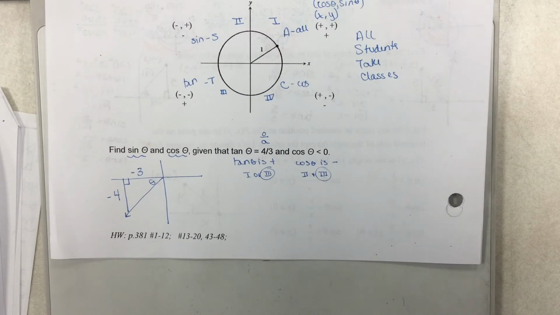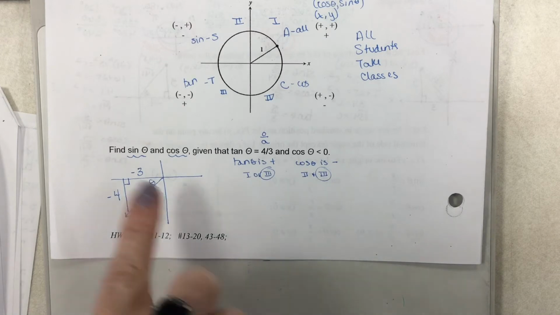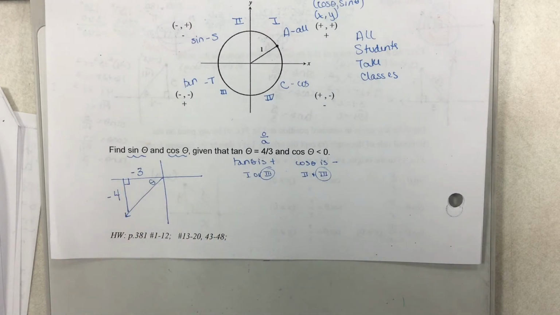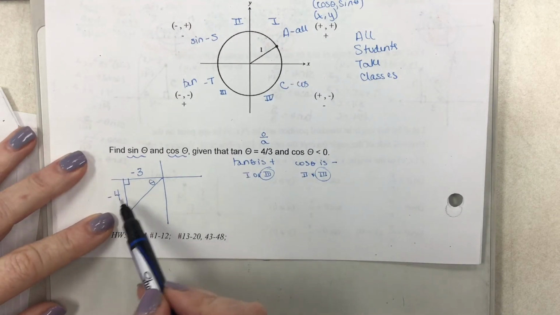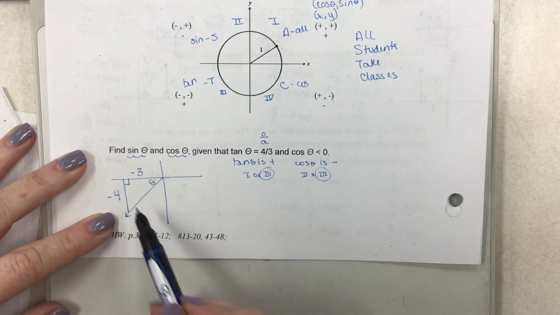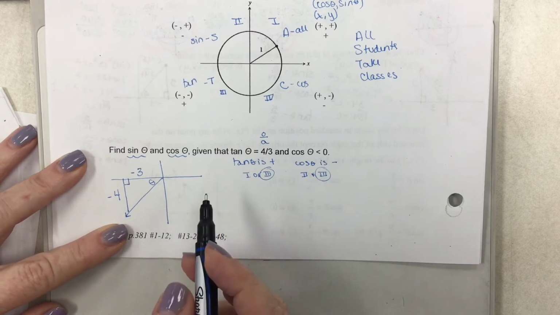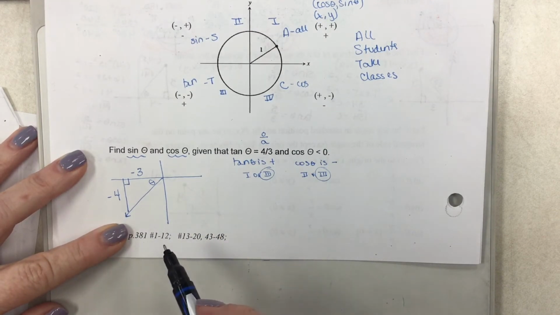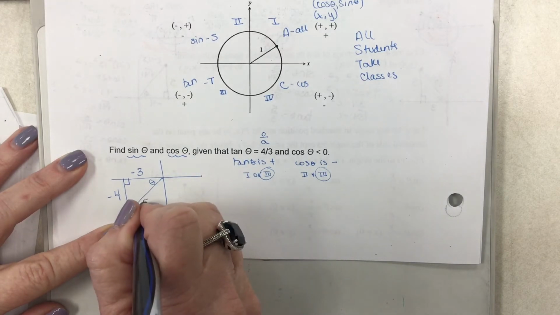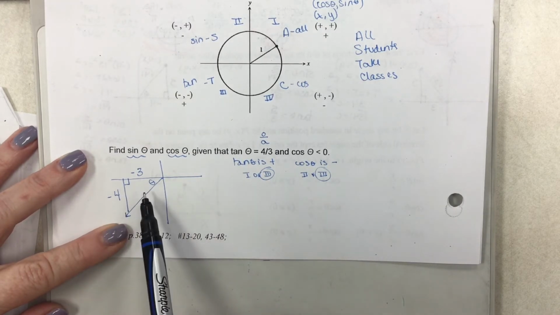Everybody good? Okay, what's missing on this triangle if I want to find sine and cosine? My hypotenuse. Have you guys heard, if the legs of a right triangle are 3 and 4, what's automatically my hypotenuse? 5. It's called a 3, 4, 5 triangle. That also is hugely helpful for your standardized test. If you didn't know that, no big deal.